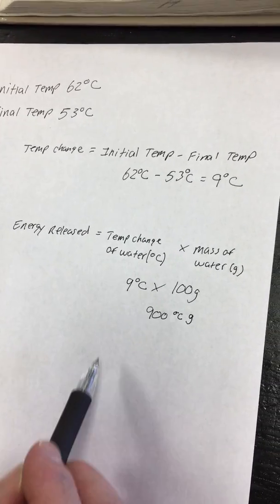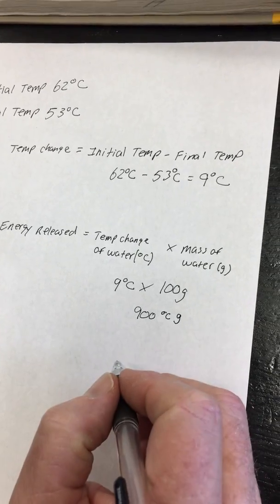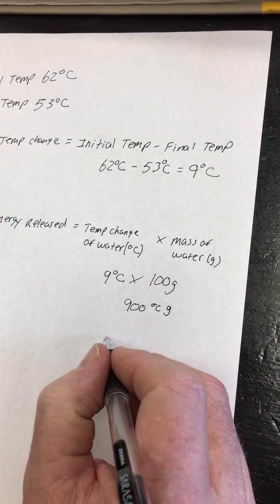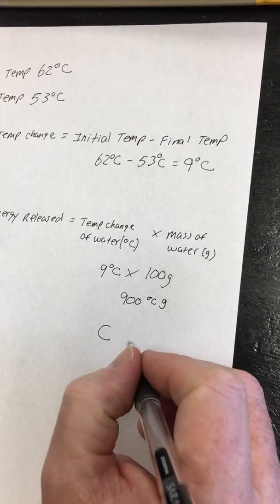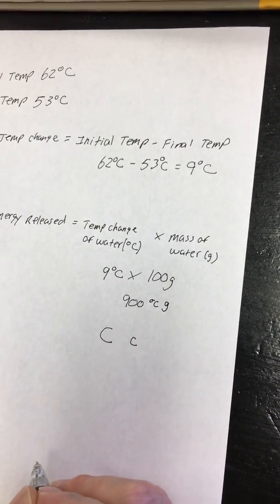Okay, we are going to use this later on when we talk about our next lab, which we are going to talk about big C calories and little c calories. Okay.